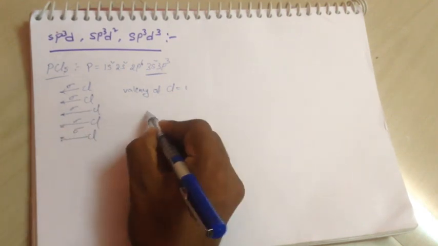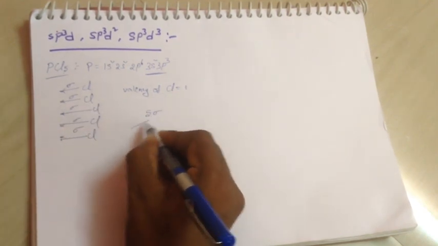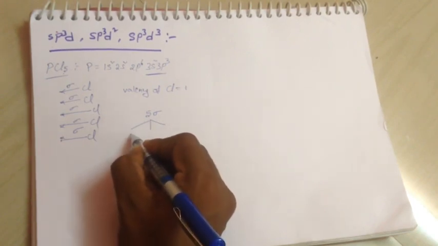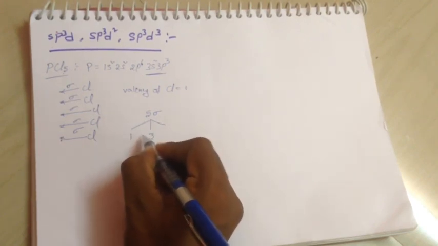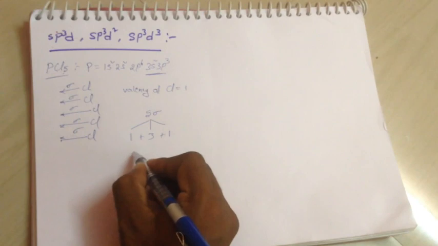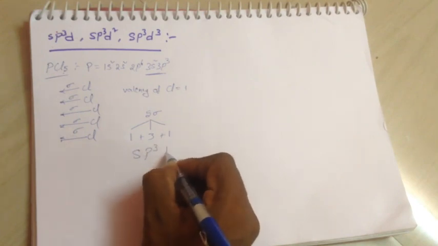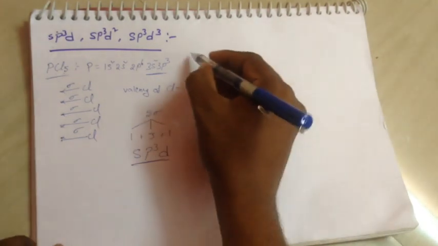Right? So all are single bonds, so all are sigma bonds. There are 5 sigma bonds. So 5 sigma bonds means, how can you write the hybridization for this? 5 means 1 plus 3 plus 1. That means sp3d hybridization. So PCl5 is an example of sp3d hybridization.